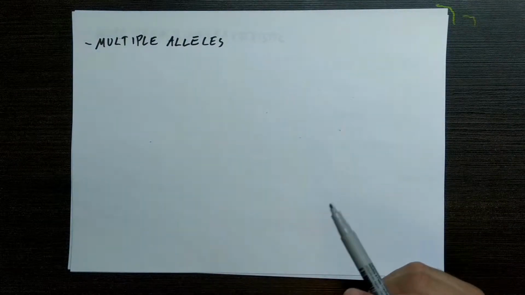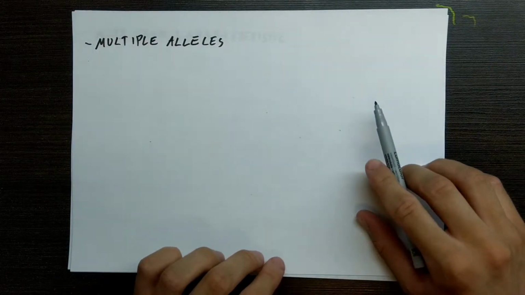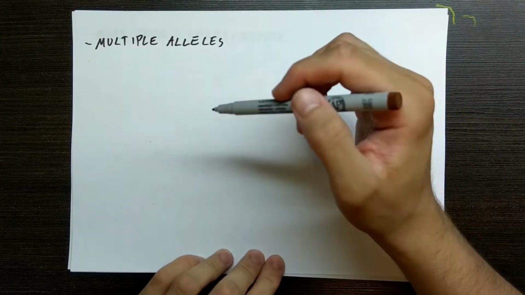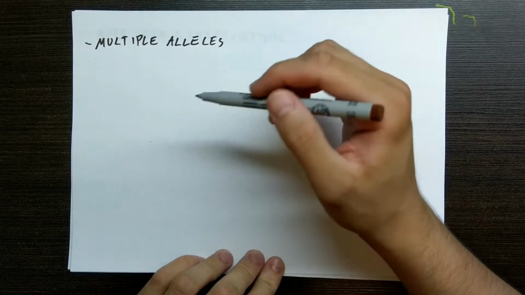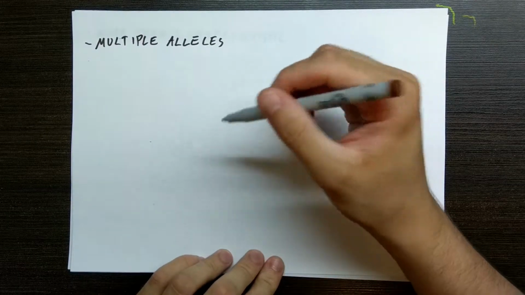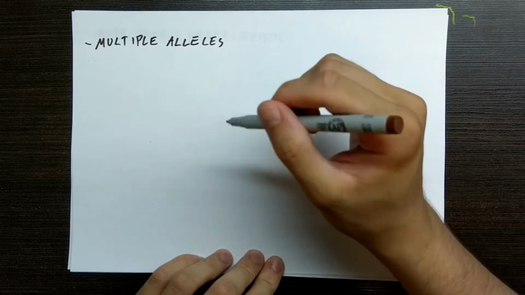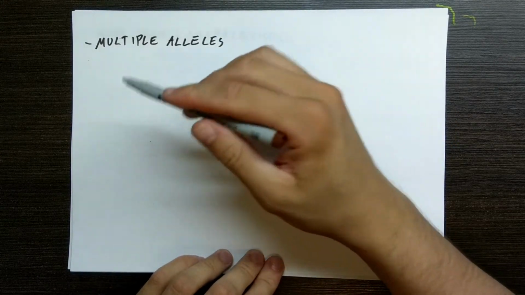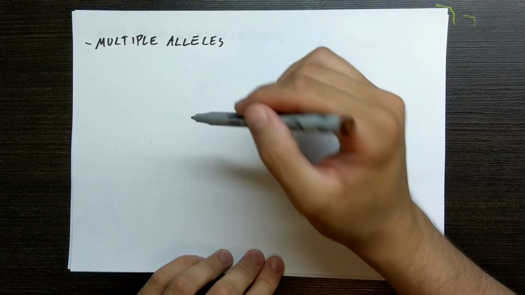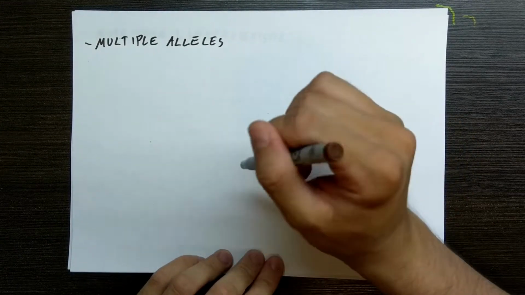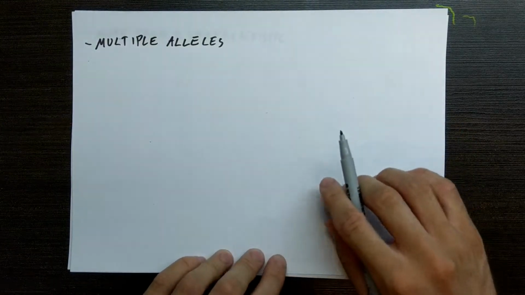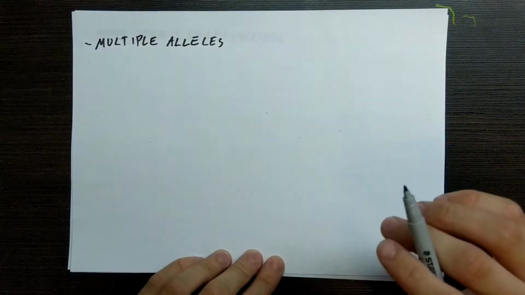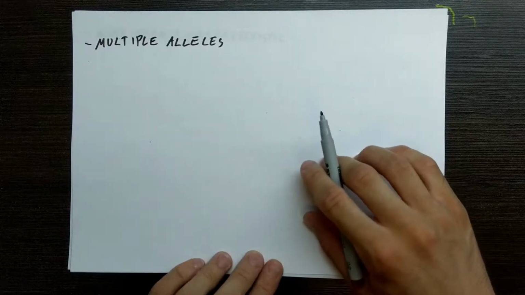Let's move on to multiple alleles. And what do I mean by that? I mean that normally, so far, you've been working with 2 alleles that can affect a single characteristic. Now, you might have to work with more than 2 alleles that affect a single characteristic. So now, I'm going to show you exactly how everything works through an example. So without further ado, let's get into it.